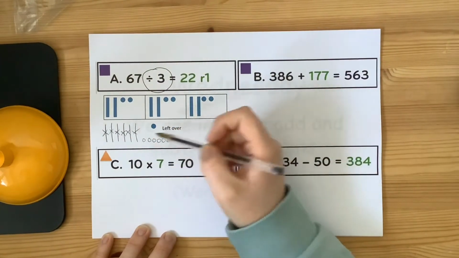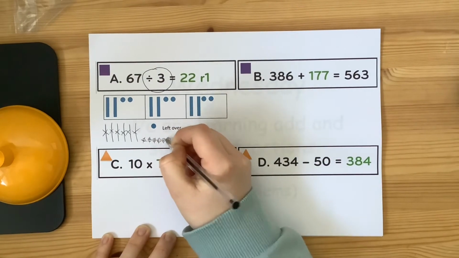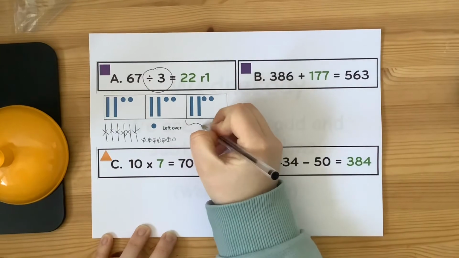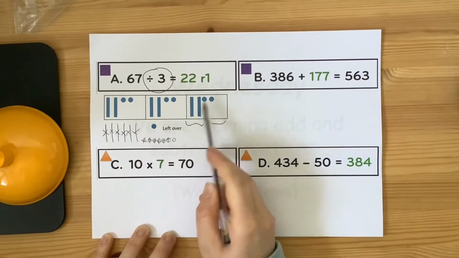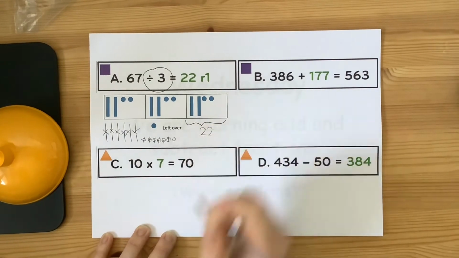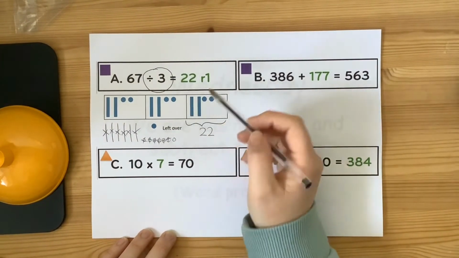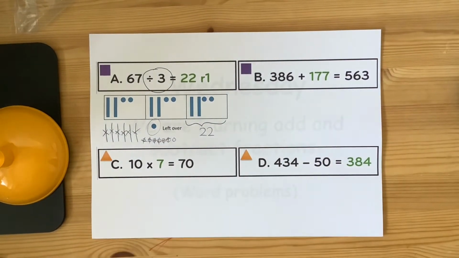Then I shared my 7 ones. Now I've got 3 groups, so I'm able to share 6 of them, but I do have 1 left. So our answer is there is 22, 22, and 22. There is 22 in each group, but you haven't used all of your counters, so the answer is 22 remainder 1, because we had 1 remaining, 1 left over.